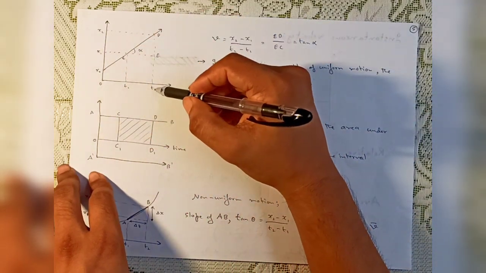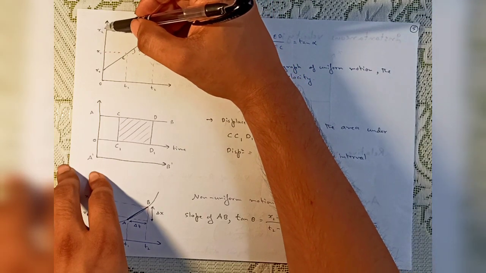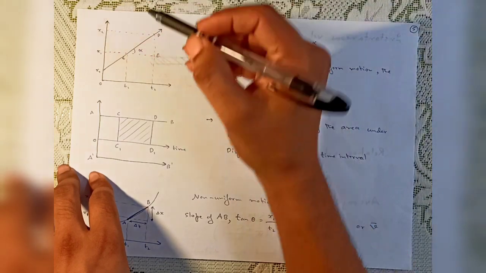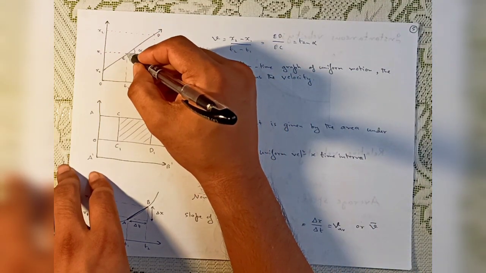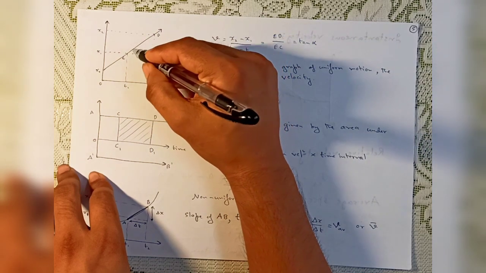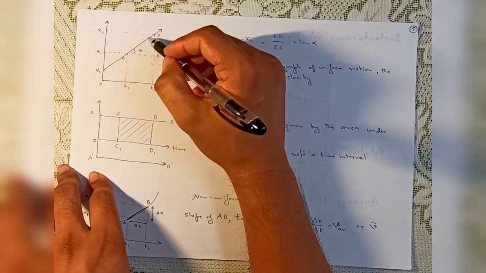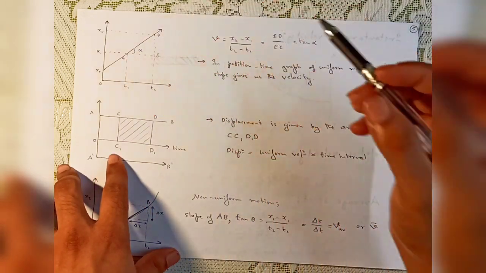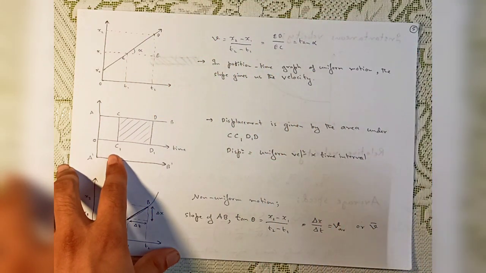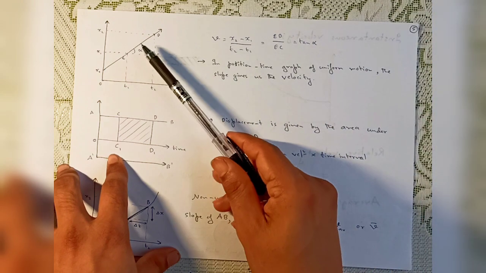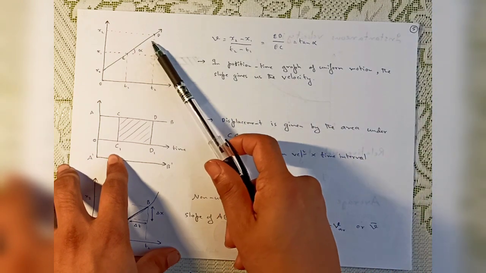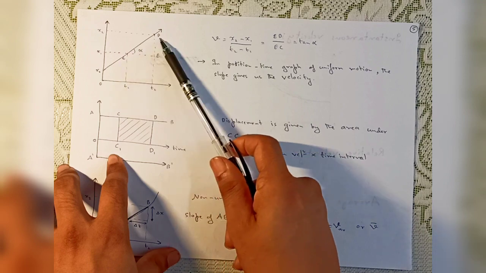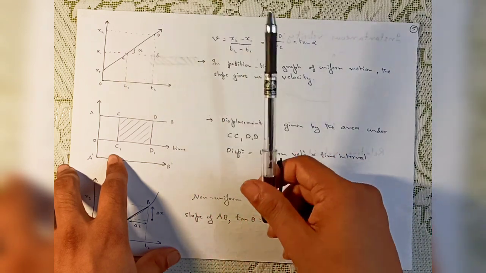By the time the body reaches T2, it has a displacement of x2. The line from C to D is the one that is going to give us the velocity. That is the slope of this line. The slope of this line gives us the velocity.